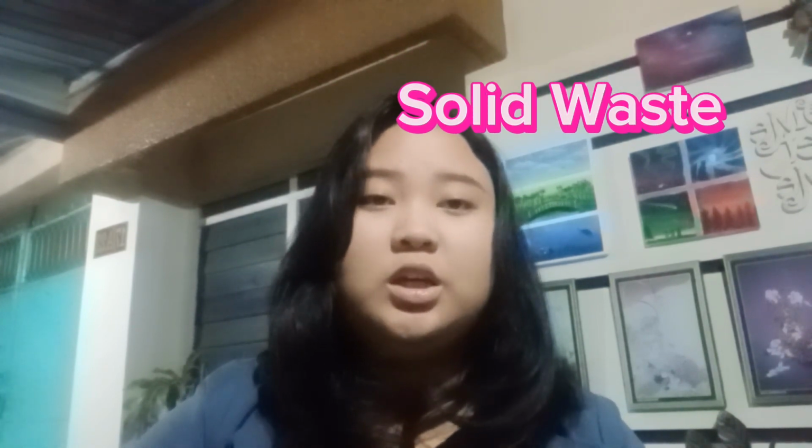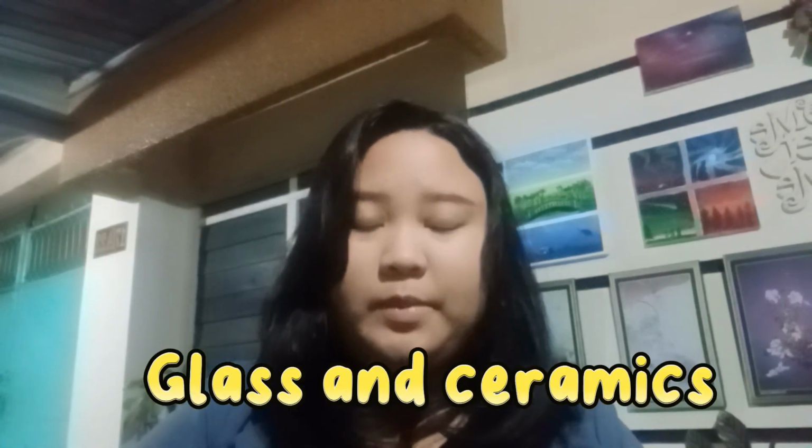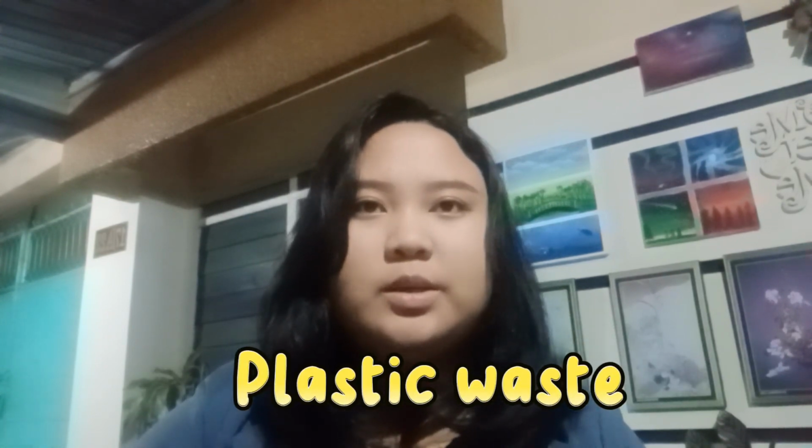And second, the classification is solid waste, which is any garbage, sludge, and refuse found in industrial and commercial locations. The 5 major types of solid rubbish are, for example, glass and ceramics, plastic waste, such as any container like a jar, bottle, and bag that is found in companies and houses. And the third example is paper rubbish.